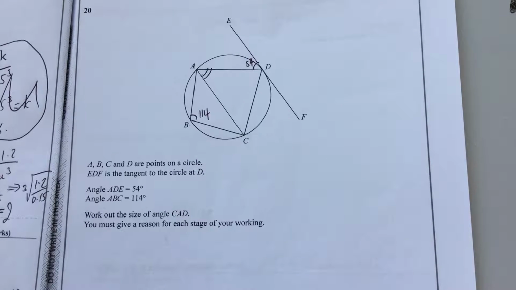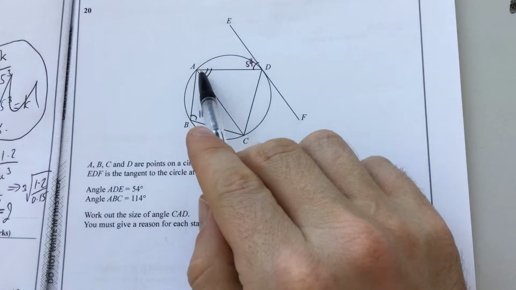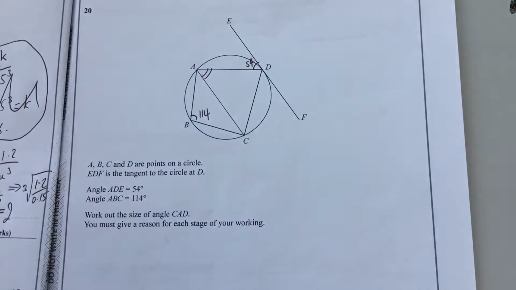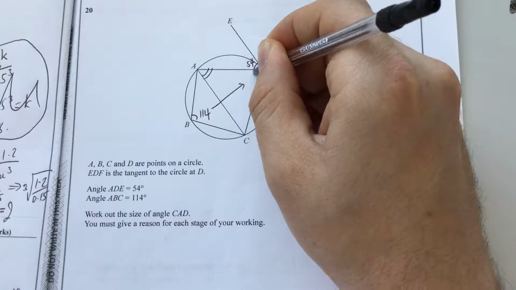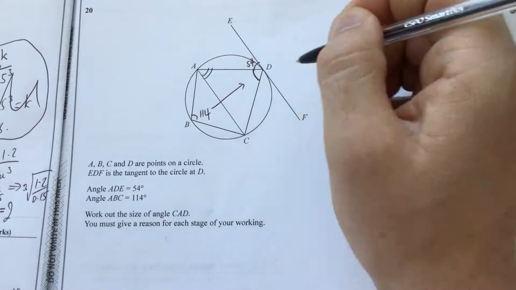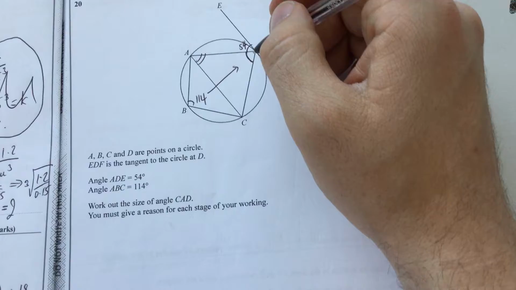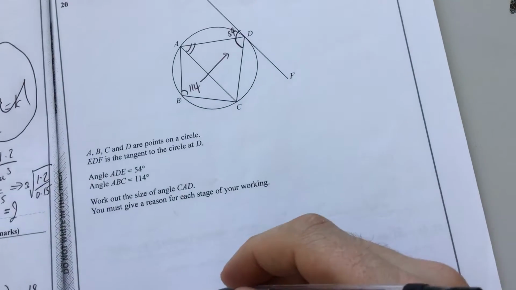So there's a few things I could do. You've just got to think carefully about what's going on. I have a four-sided shape inside a circle. That is a cyclic quadrilateral, so I can figure out this angle here now, ADC.